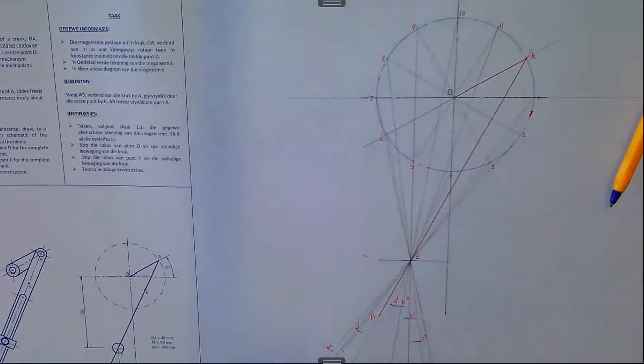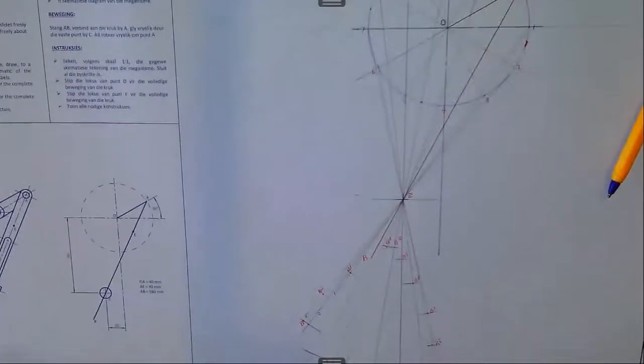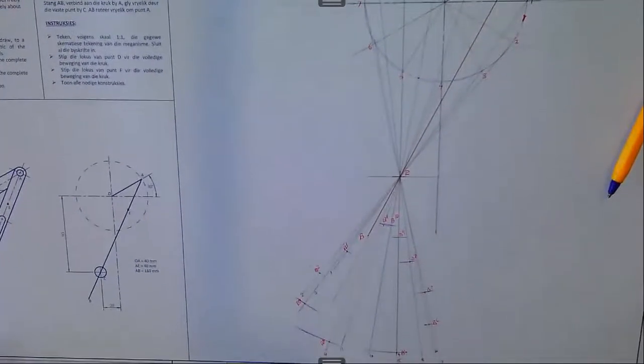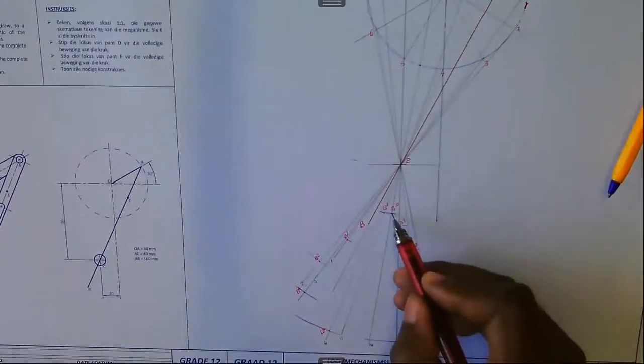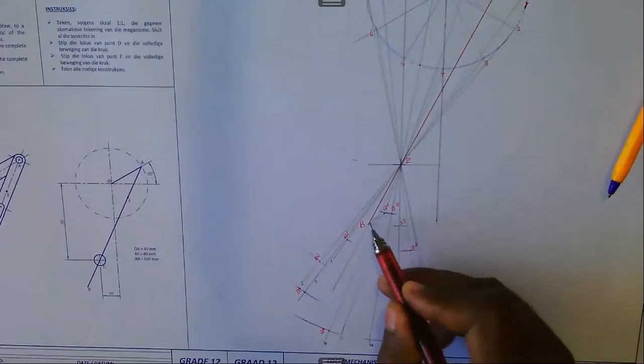Right, so once we have gotten all these points, this is B10, 11, connect them nicely.